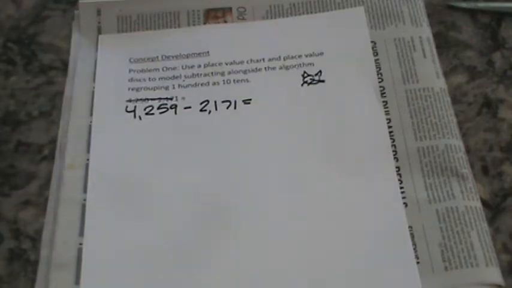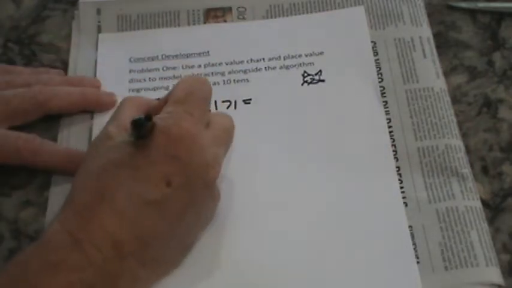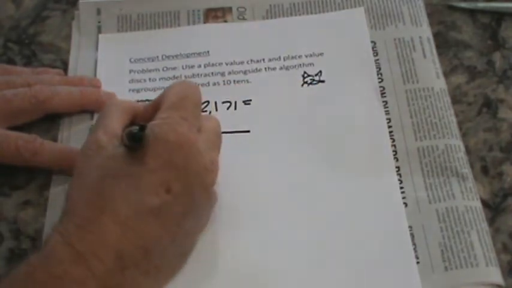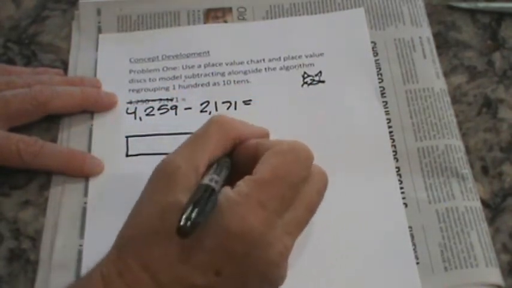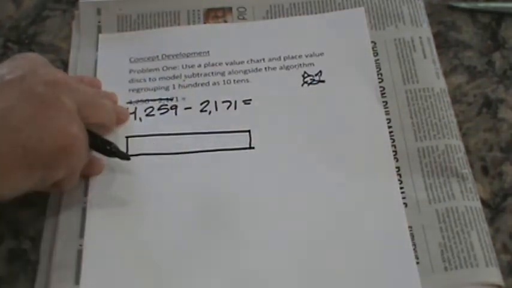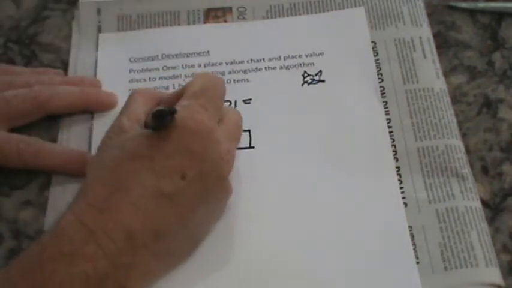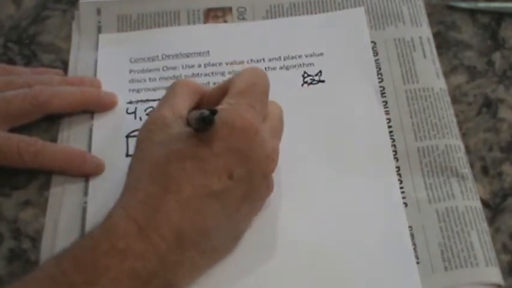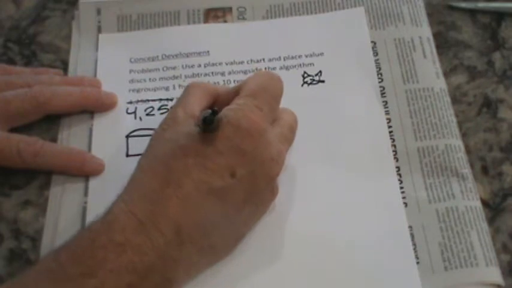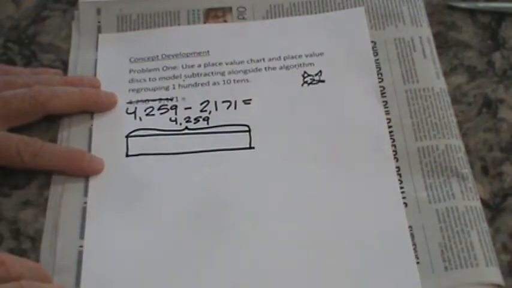Now, we're going to model using a tape diagram and a place value chart. And watch how we do this, okay? It really is kind of fascinating. So I'm going to make the tape diagram first. And this tape diagram represents the total amount before subtraction takes place of 4,259. There we have it, 4,259.